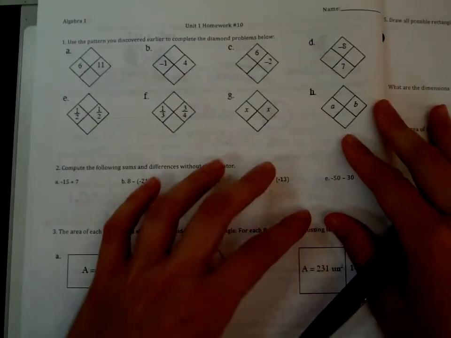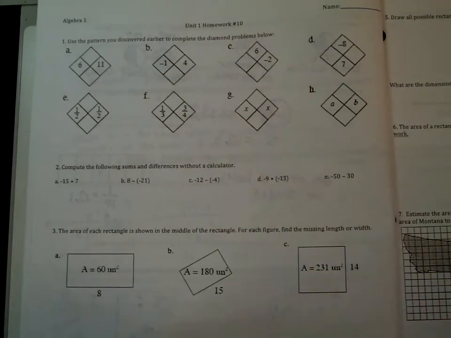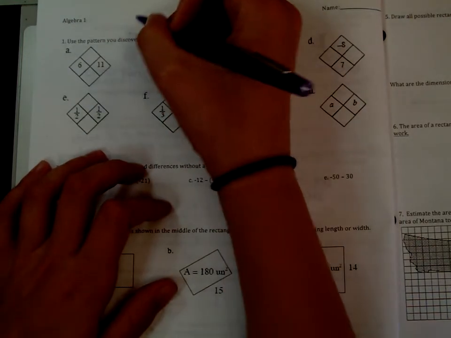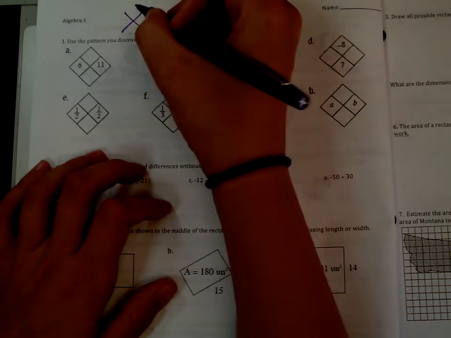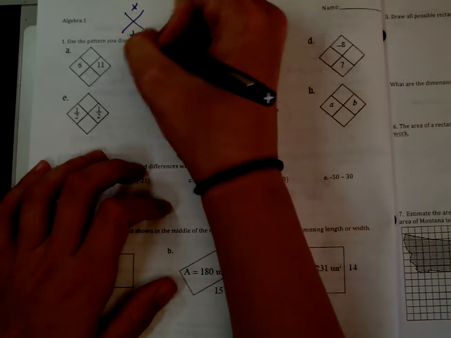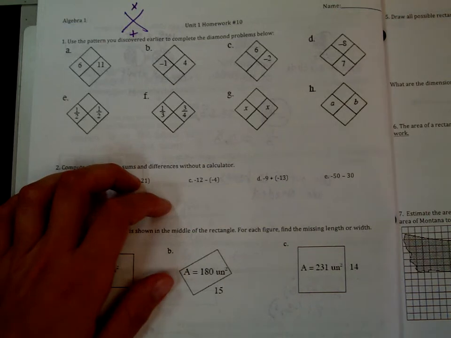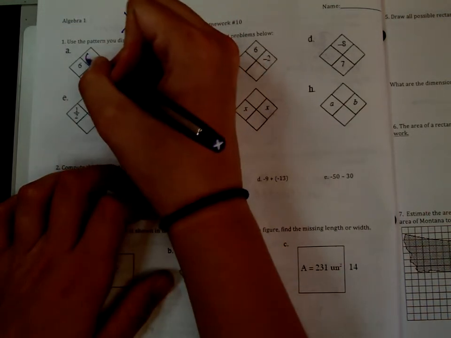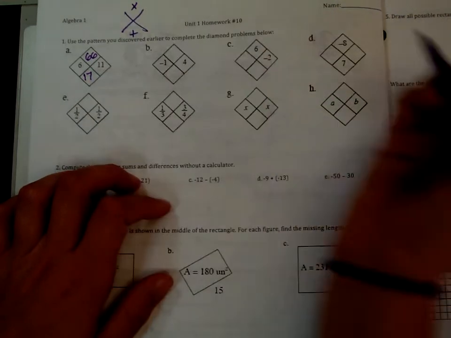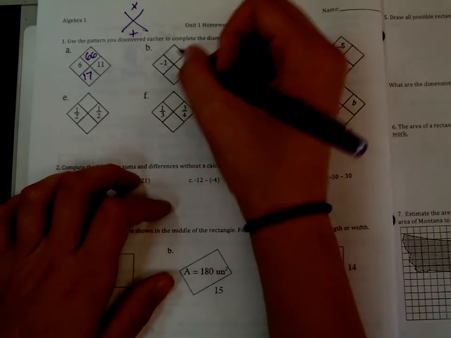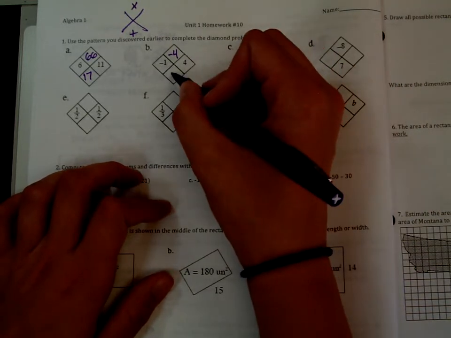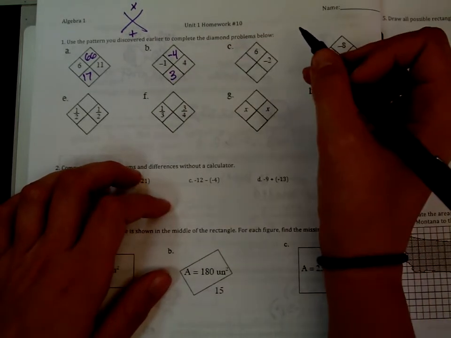Alright, so use the pattern you discovered earlier to complete the diamond problems below. So remember, the pattern is that we multiply to make the top and we add to make the bottom. So 6 times 11 is 66. 6 plus 11 is 17. Negative 1 times 4 is negative 4. Negative 1 plus 4 is positive 3.